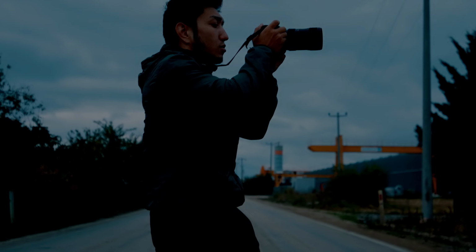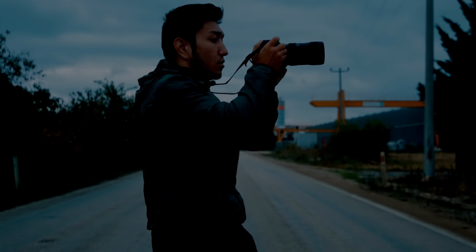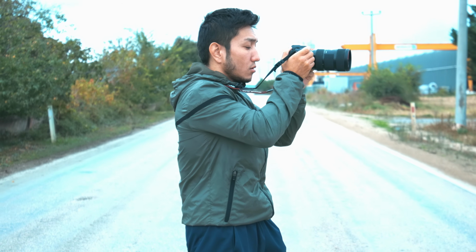The first one is called ISO. It's a setting that determines how sensitive your camera is to light. So if your ISO is too low, your image is gonna be underexposed. It's gonna be too dark. And if your ISO is set too high, your image is gonna be overexposed. It's gonna be blown out in the highlights. So you basically have to try to expose the best in camera so that you don't have to mess with it too much once you get it to the computer.